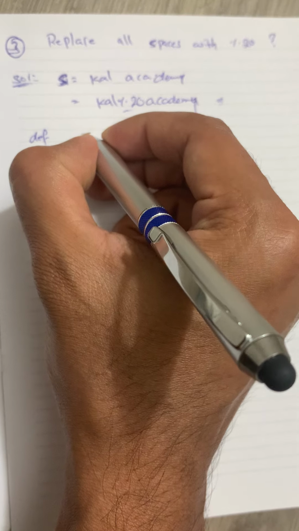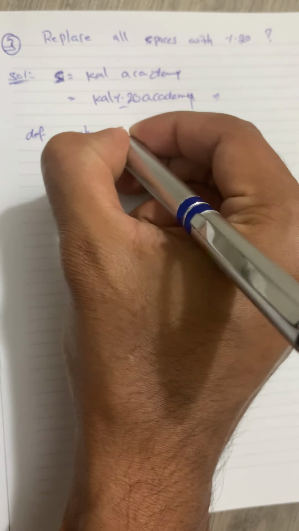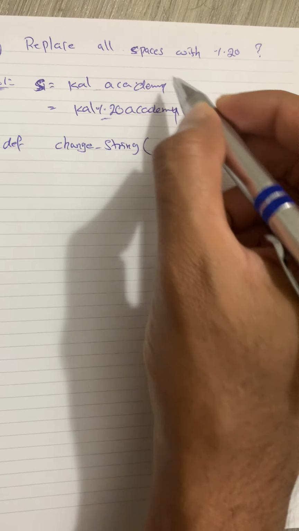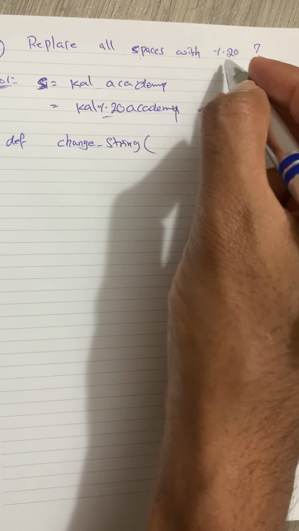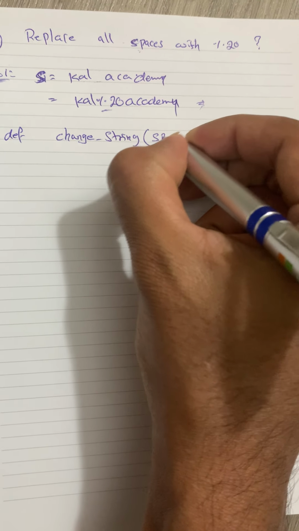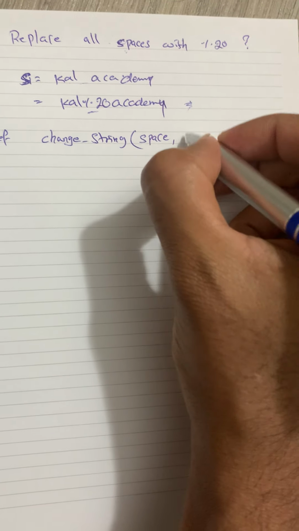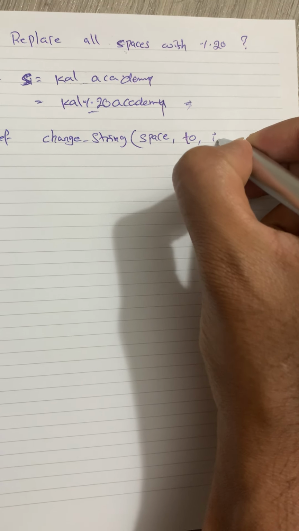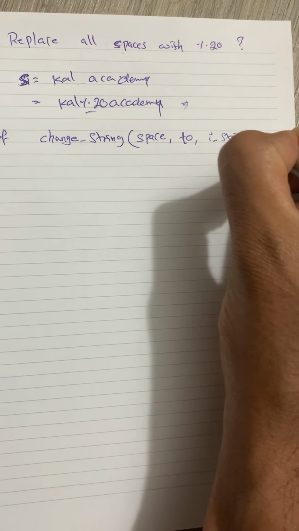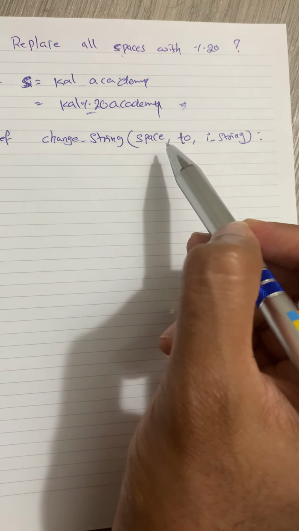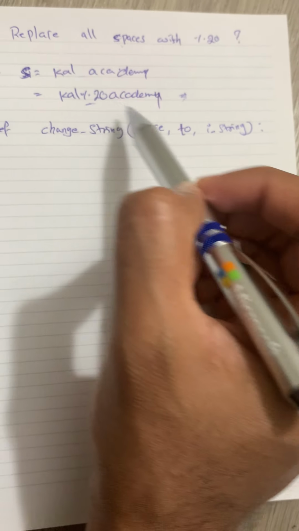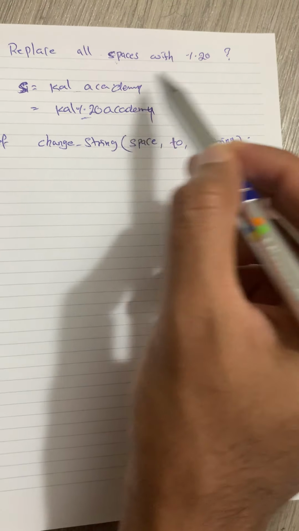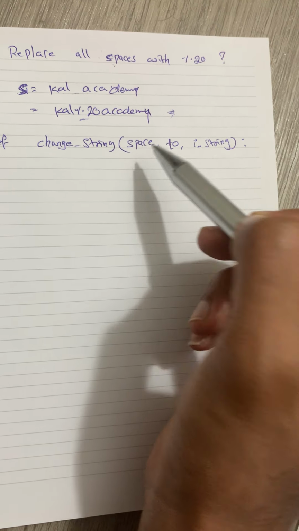Define, and I'll just name this change underscore string. This will take space as an input, and the one which we need to change, so I'll just make 2, and then the input string, I underscore string. So these are the 3 inputs that we need to give. Even if we don't, we can say instead of having a space, if we see A, we can replace it. It's all about the input that we give here.